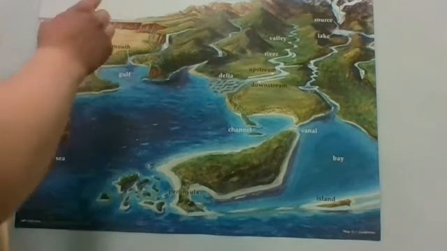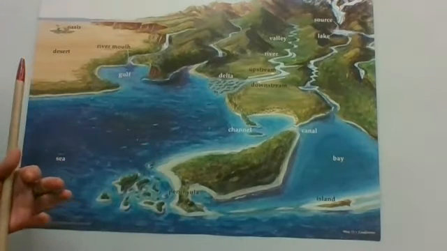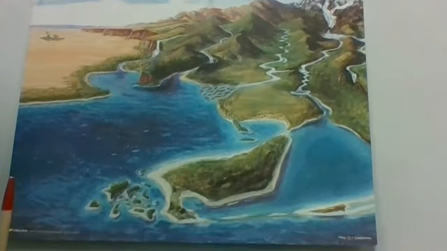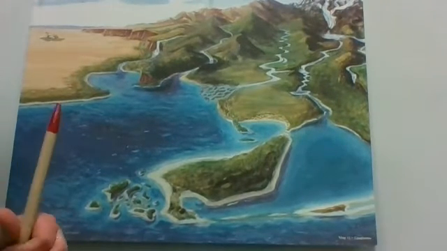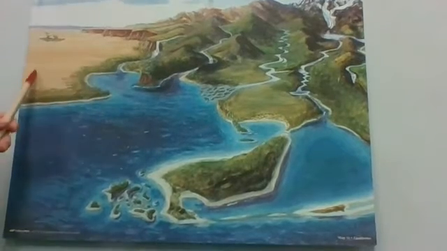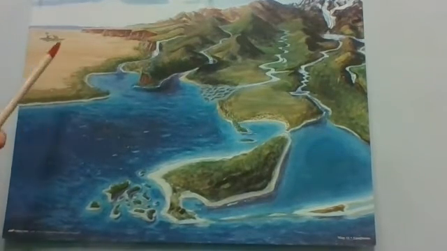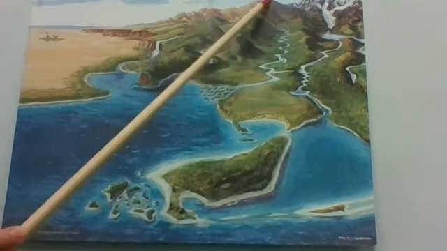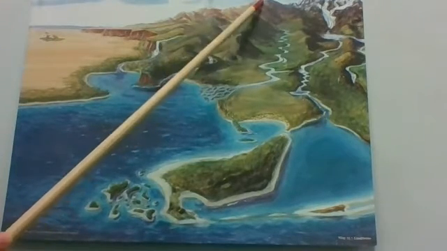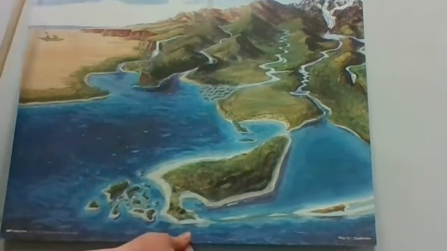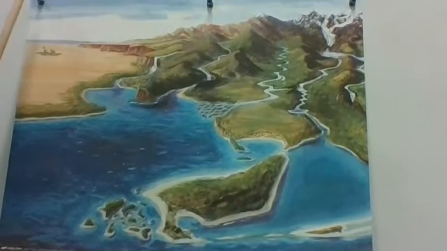All right, so I'm going to switch this around and quiz you a little bit. What was it called right here? This area? A desert, right. What about this? Mountain. Oh, I got my chart too far down. Sorry.